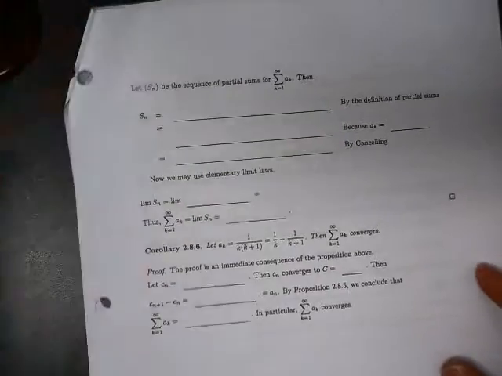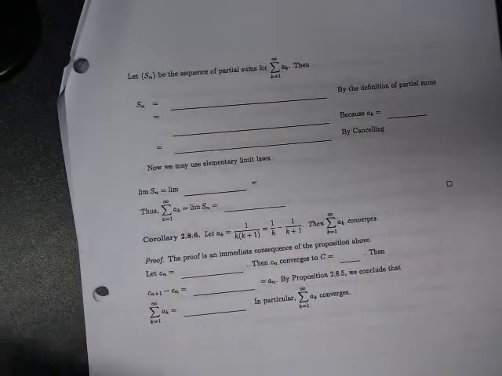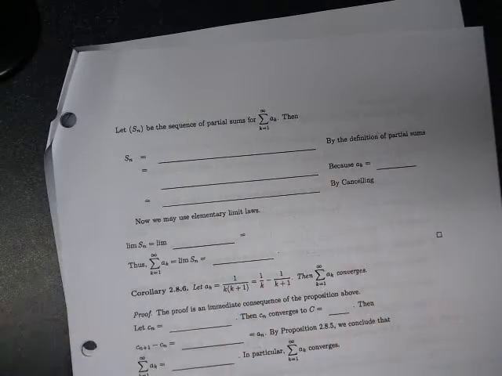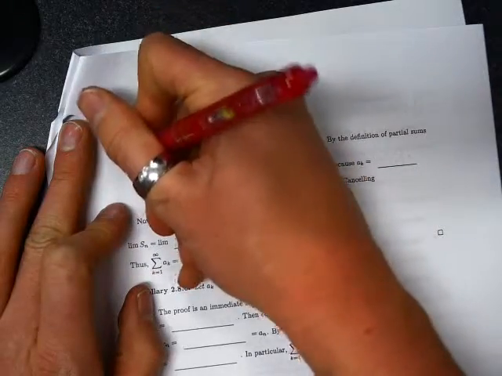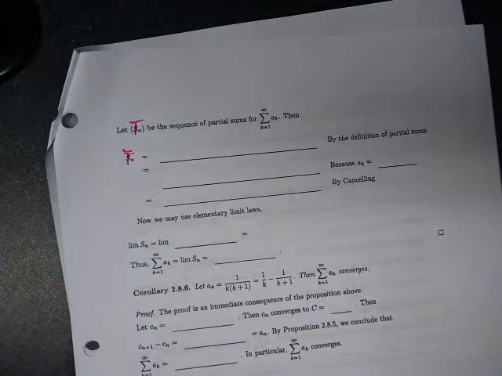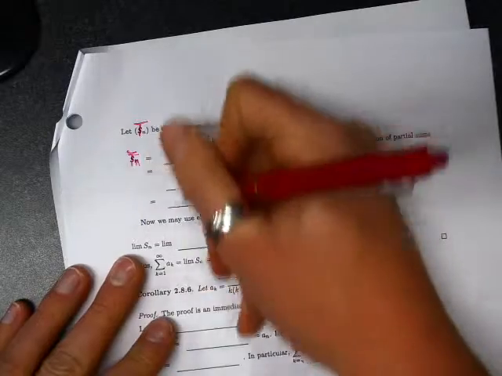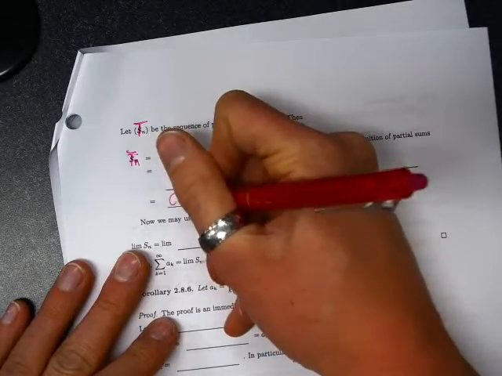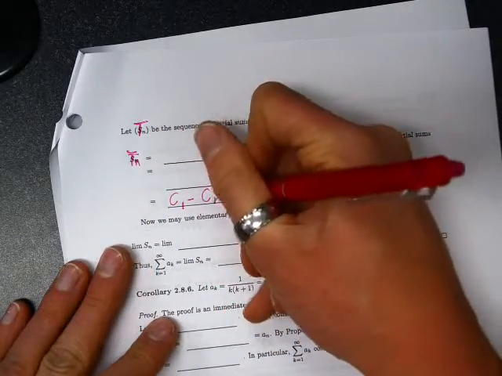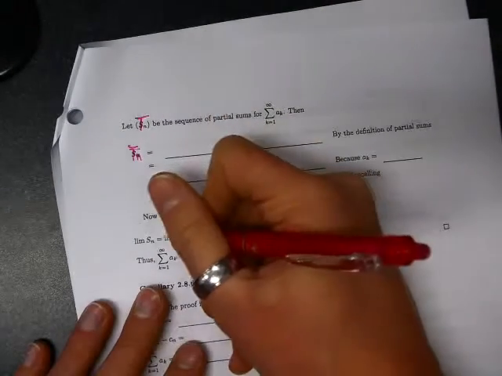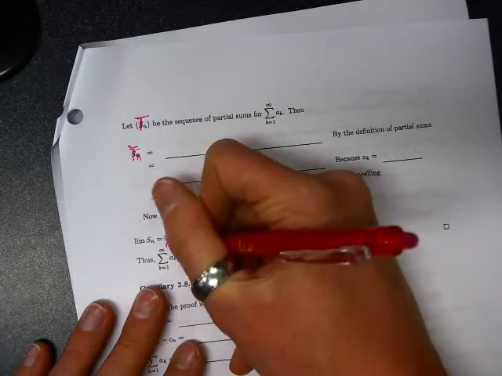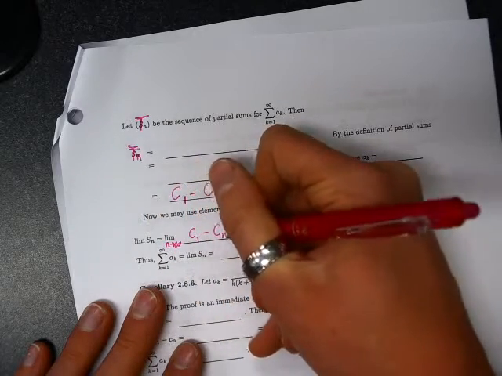Cool. I used the wrong letter. It's called T_n here. So eventually we got down to T_n is equal to c_1 minus c_{n+1}. So that means the limit of T_n should be the same as the limit as n goes to infinity of c_1 minus c_{n+1}.